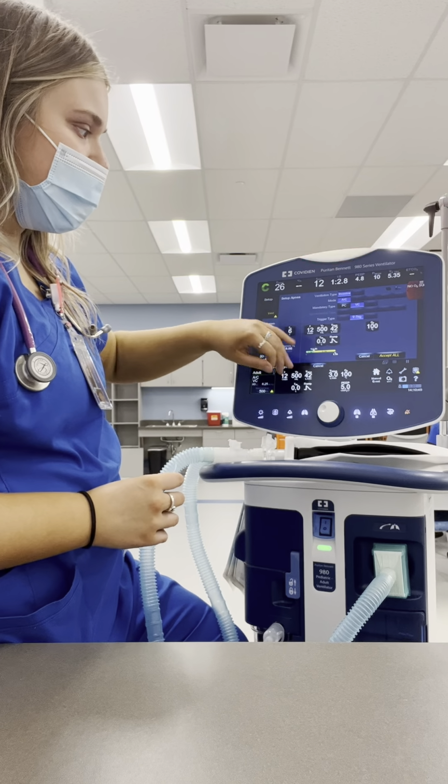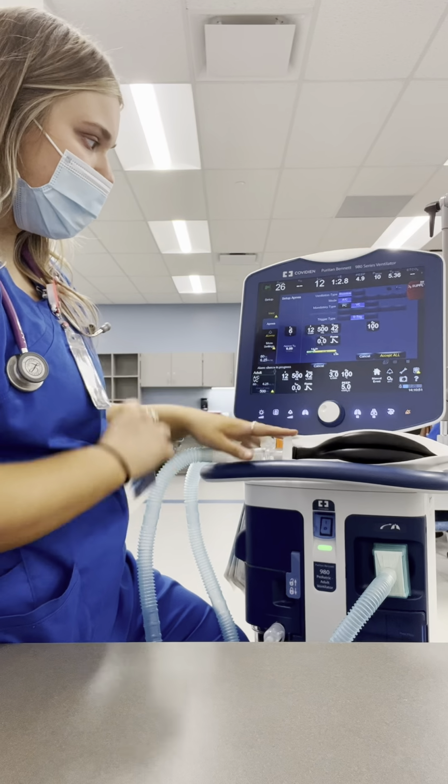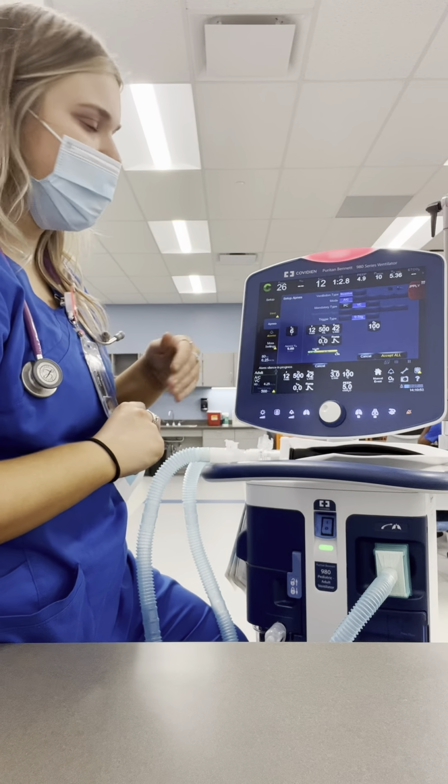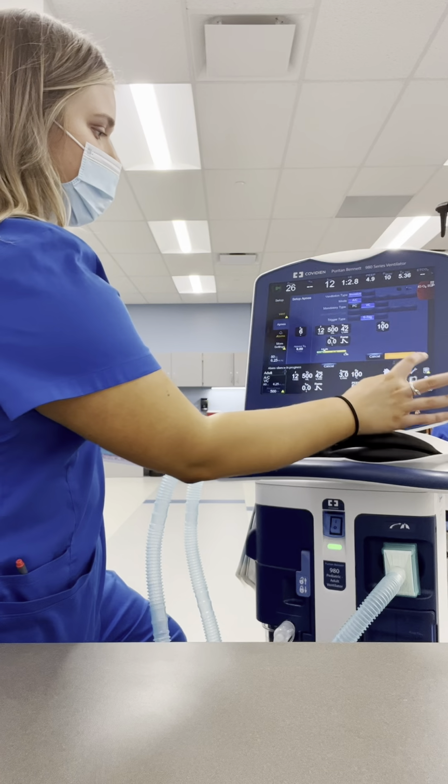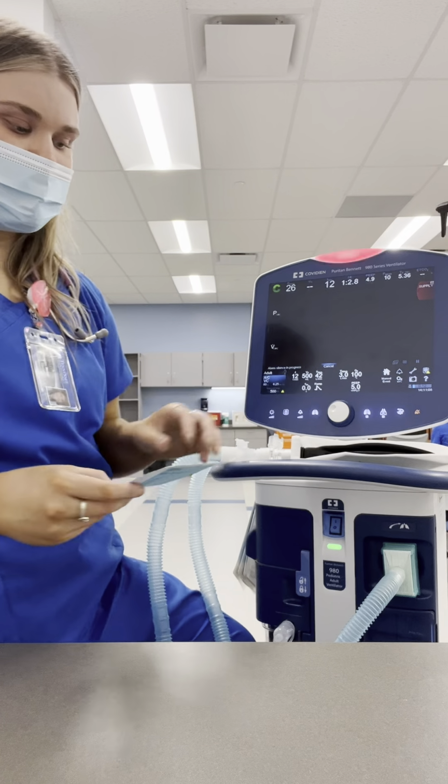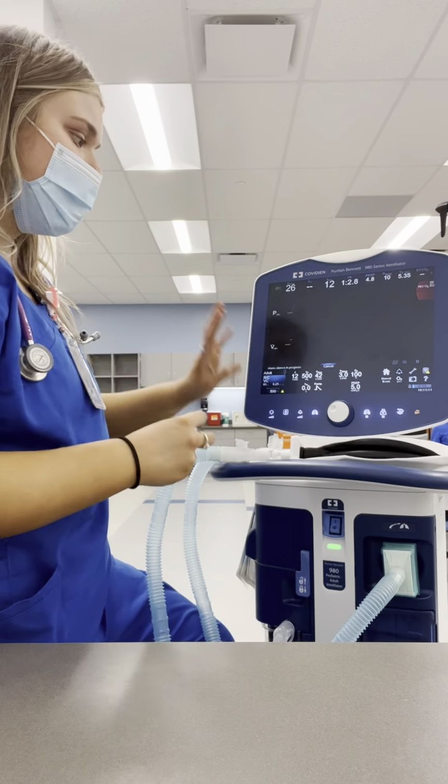And then the frequency, tidal volume and flow are all the same. It's 12 breaths per minute, the 500 milliliter tidal volume, and 42 liters per minute for the flow. And our FiO2 is, of course, 100% on an apnea setting, which our patient is already receiving. And we're going to accept those. And that is it for setting up the patient on the ventilator.